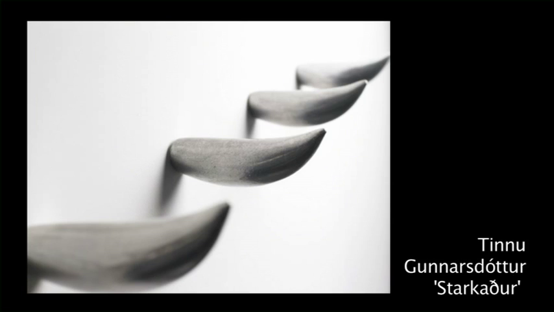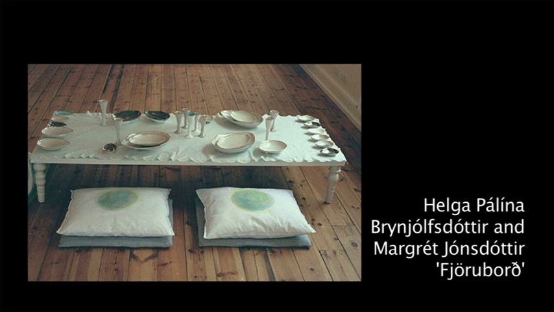Tinu Gunnarsdottir casts these tusks, whale-tooth kind of tusks, and uses them as hooks. And again, very Scandinavian, very functional, a lot of the stuff, but also very, very aesthetic. And so I really appreciated Hella Paulina Brynjolfsdottir and Margrethe Jonsdottir. They created this set of ceramic ware and a whole table place setting based on contemporary contexts in art.